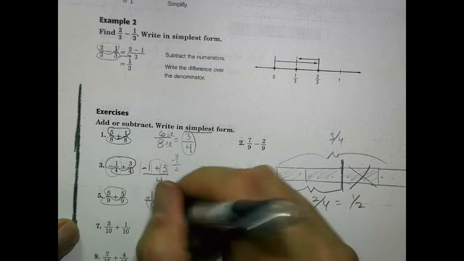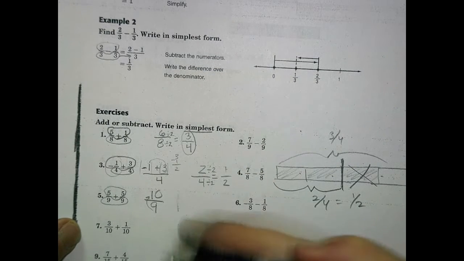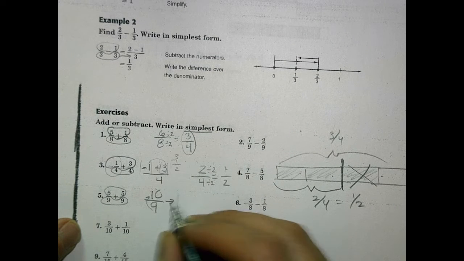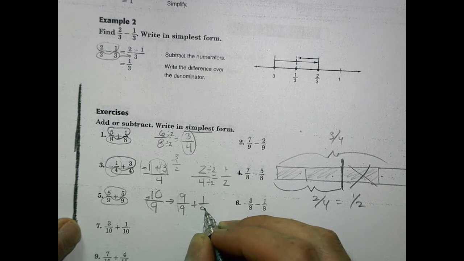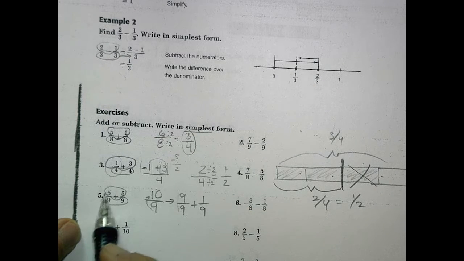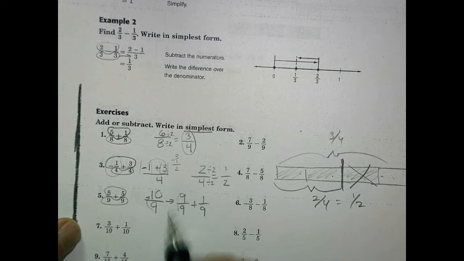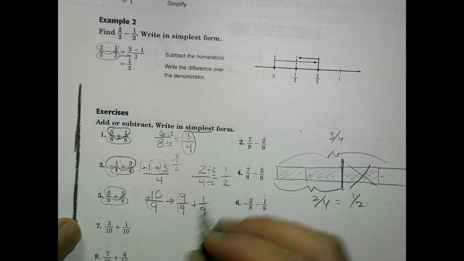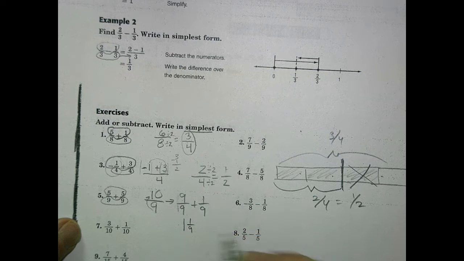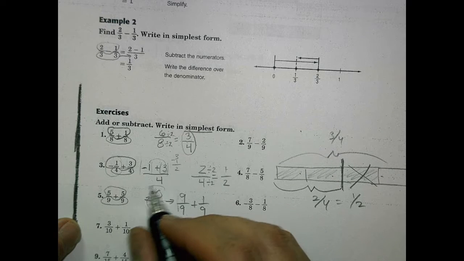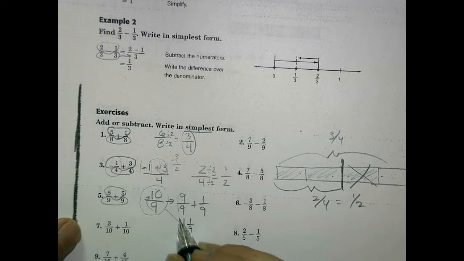Let's write it back that way, in fact. This can be written as 9/9 plus 1/9. Much the same way as this 5/5, same thing. But when you look at it this way, 9 plus 1 is 10. Well, what is 9/9? 9/9 is 1, plus 1/9 is simply 1 and 1/9. So I can turn this improper fraction into a mixed number like so.